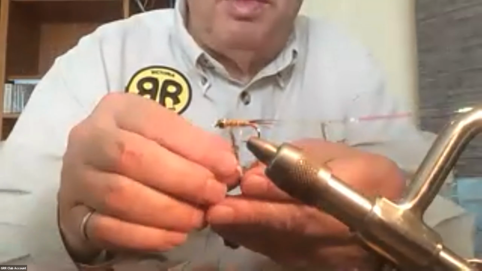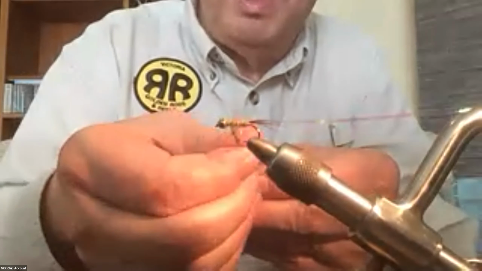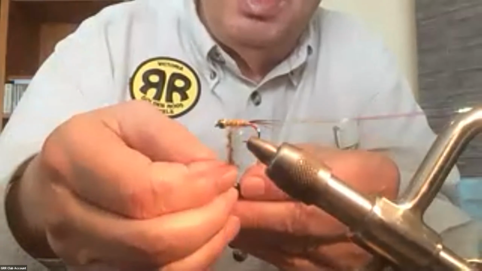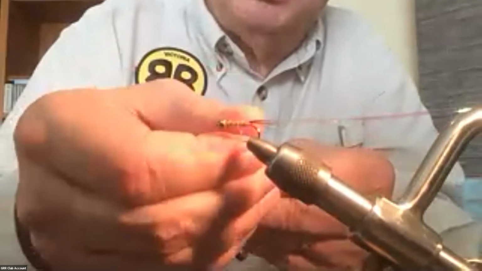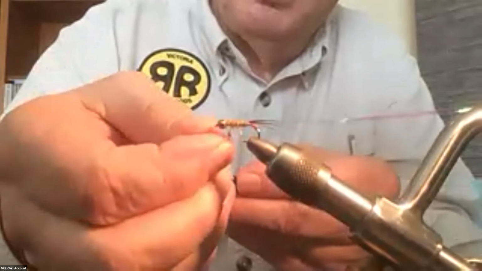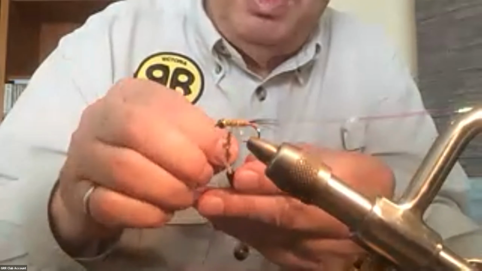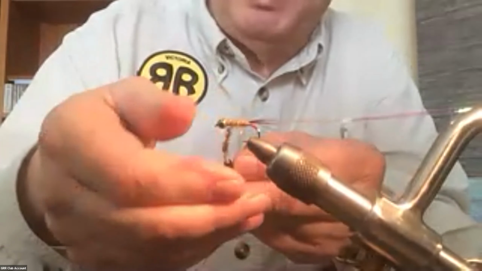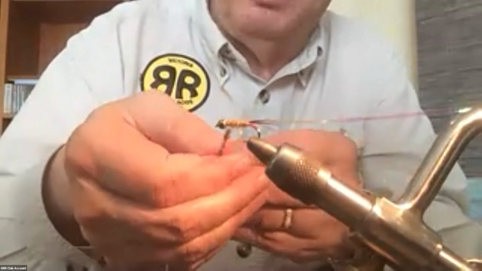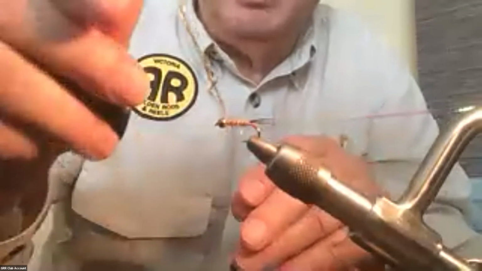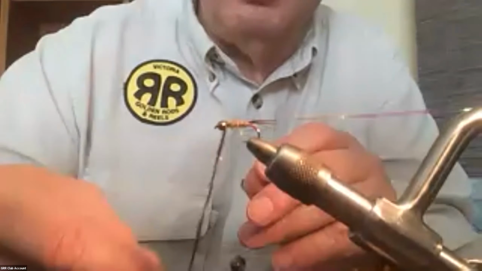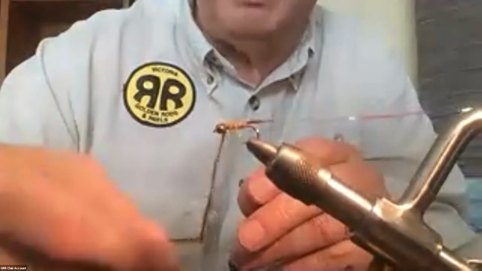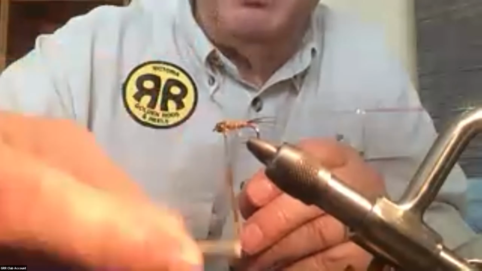And again, trying to make a nice smooth dubbing rope. This can be a little thicker dubbing rope because you're going to have a thorax that's thicker than the abdomen. And also it can be a little spikier. You don't have to compact it as hard. When I get that done, I'm going to wrap right in here. I'm going to make sure it's really solidly wrapped and compacted, particularly right behind the bead.